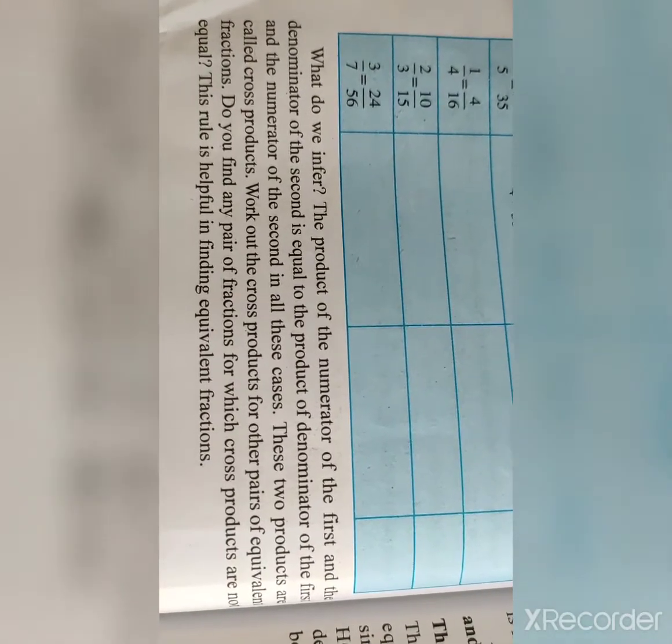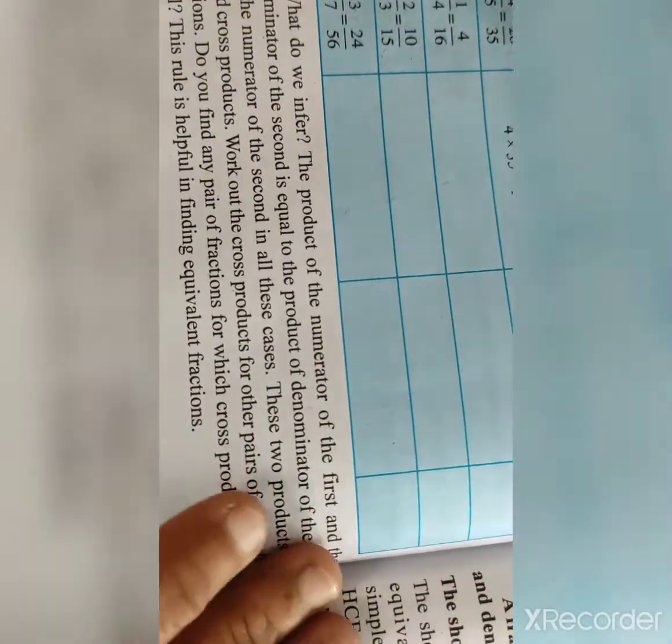I will teach you when we can apply this method. Do you find any pair of fractions for which the cross products are not equal? This rule is helpful in finding equivalent fractions. When we are finding whether given fractions are equivalent or not, then we can check by this method.